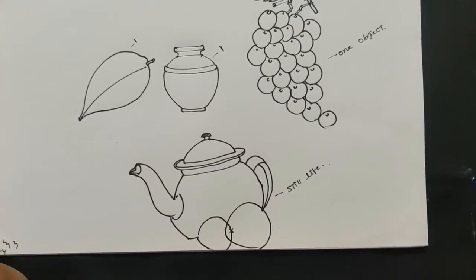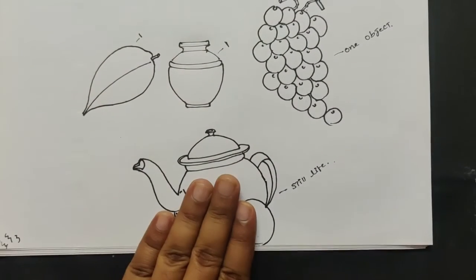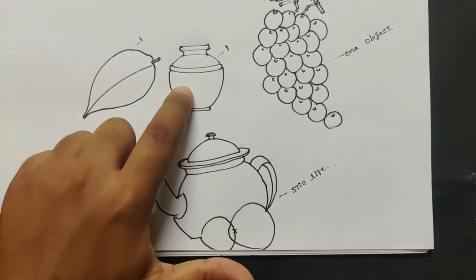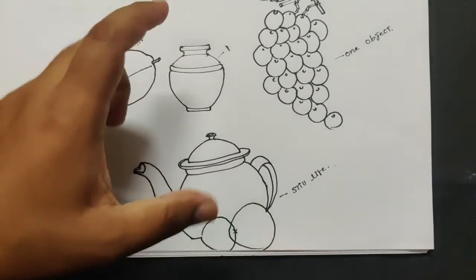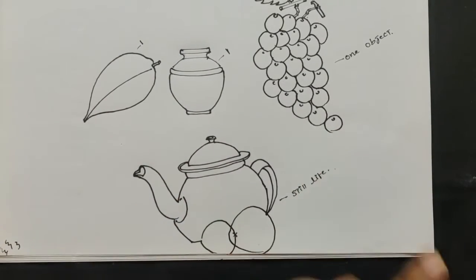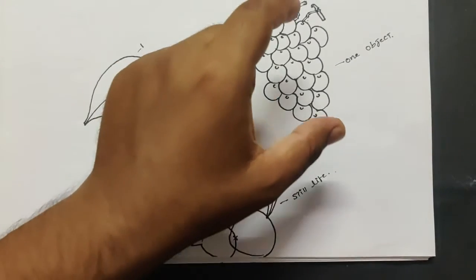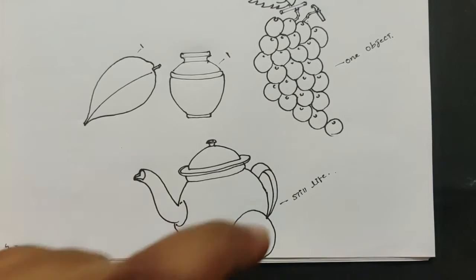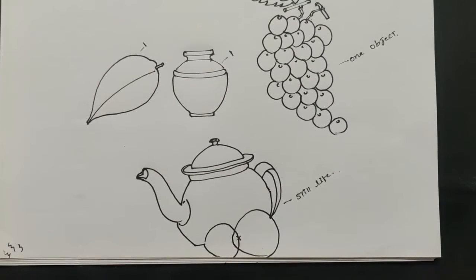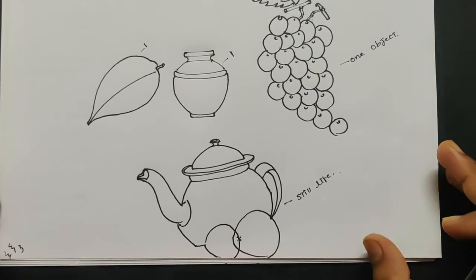So here I showed only 1, 2, 3 objects, and this is still life. For this still life also, we can keep this pot here, but the pot may be bigger than the teapot, so we should draw it separately. Grapes, I drew them smaller than this teapot, so grape size will be less than the teapot. So everything, size and shape, we should observe. This is a basic thing for still life drawing.